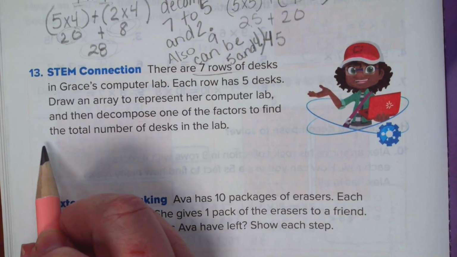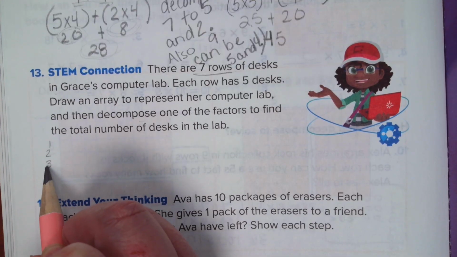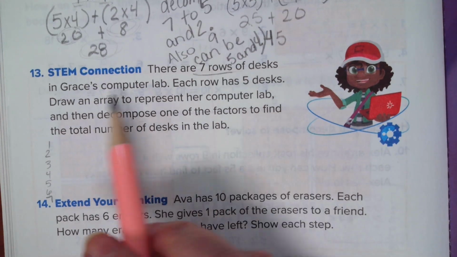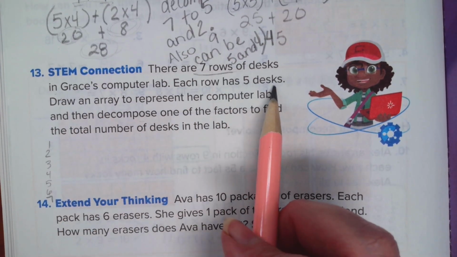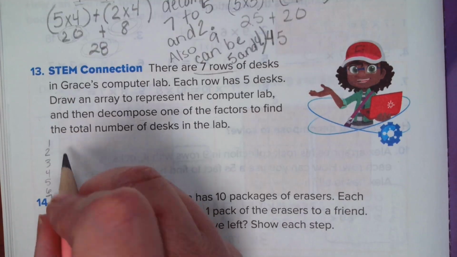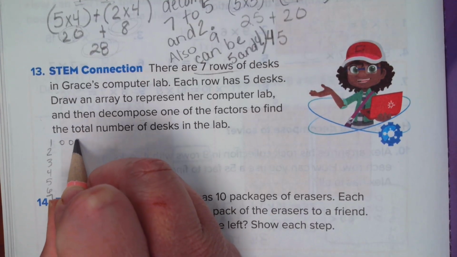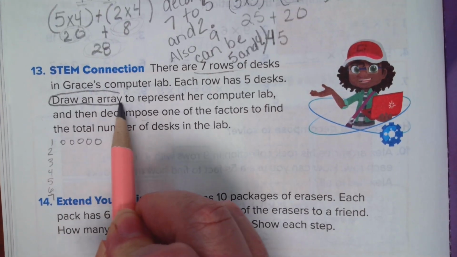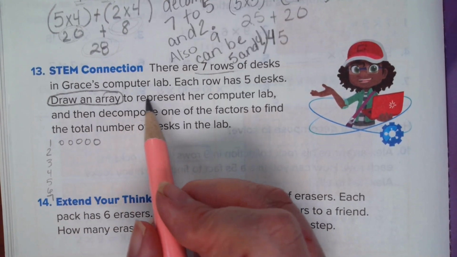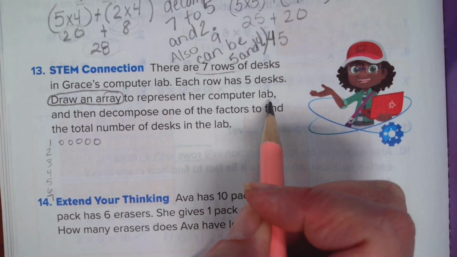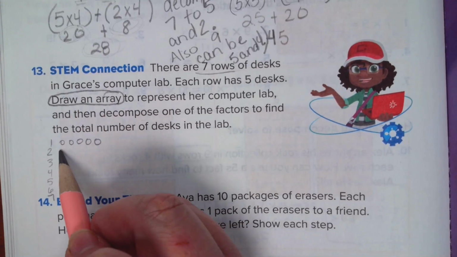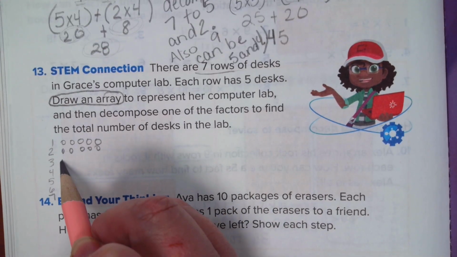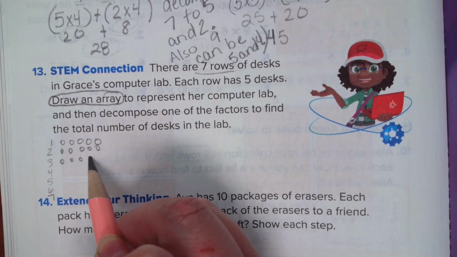So if there's 7 rows, that means there's 1, 2, 3, 4, 5, 6, 7. Each row has 5 desks. Okay, so I know I'm going to have 5. 1, 2, 3, 4, 5. Draw an array, so we're going to have to complete the array this time, to represent her computer lab. So there's 5. 1, 2, 3, 4, 5. 1, 2, 3, 4, 5.